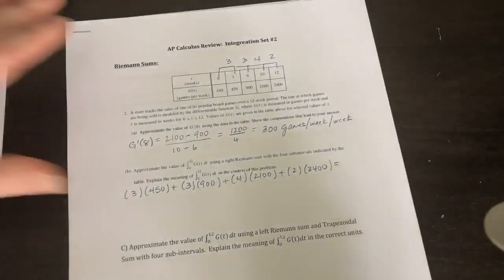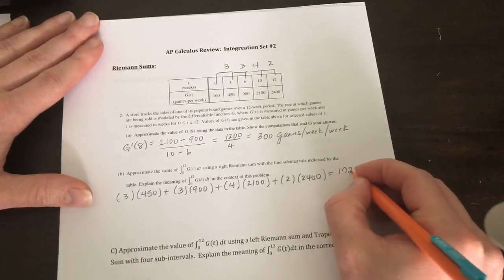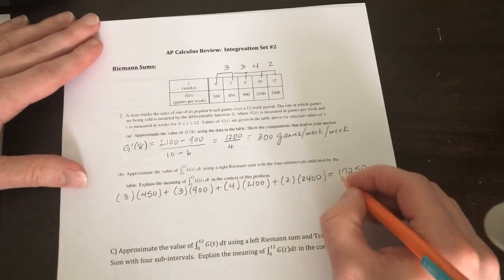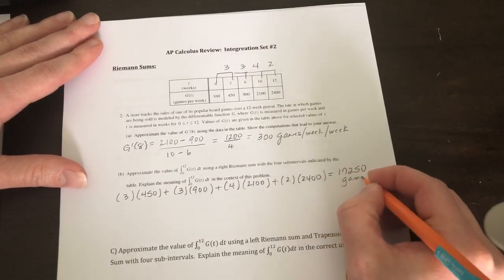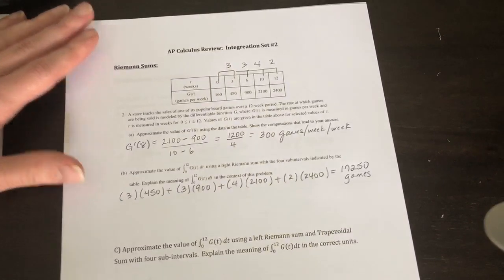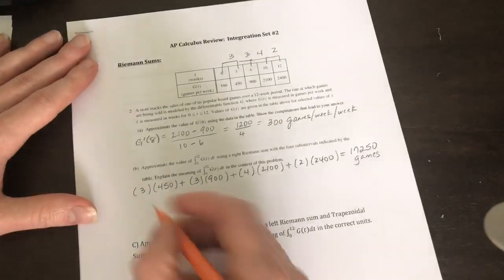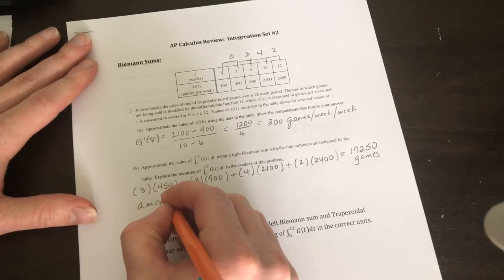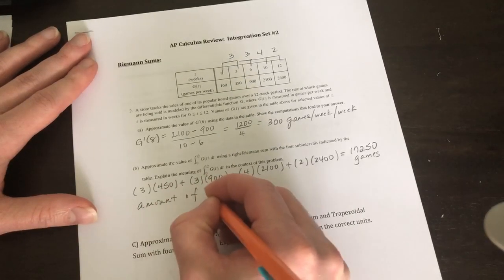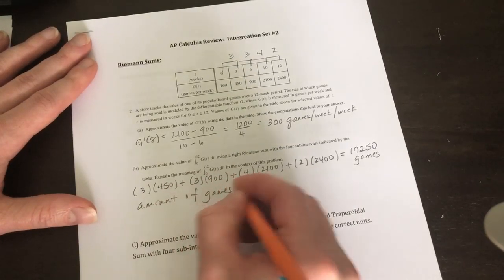Okay, and you should get 17,250 games. Okay, so this is the amount of games that are sold over a 12-week period, if we're interpreting the units.